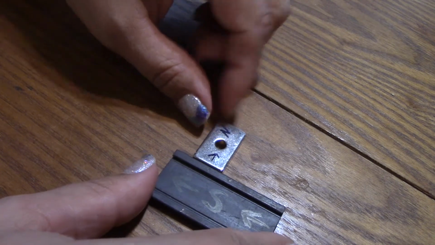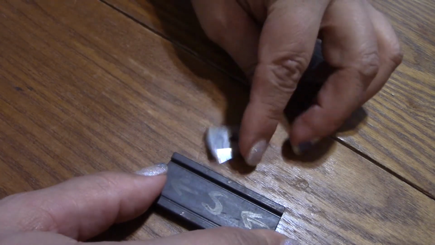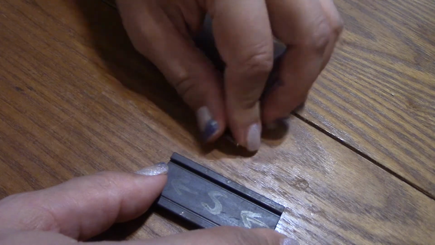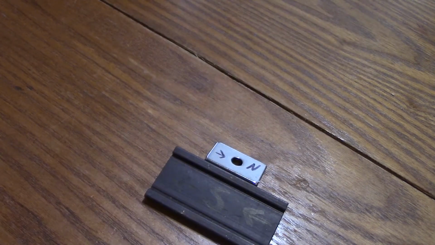Oops. Wasn't necessarily supposed to happen like that. Hang on a sec. There we go.